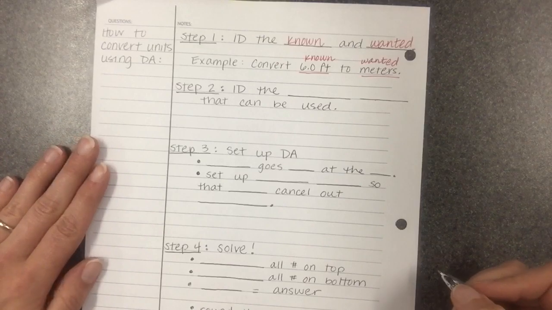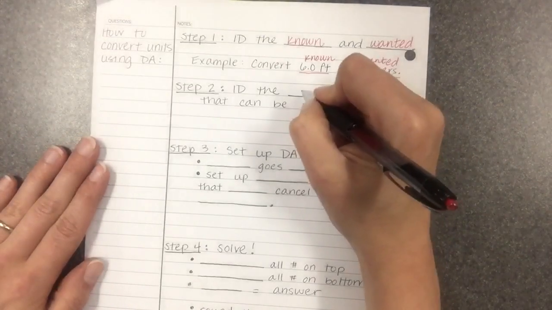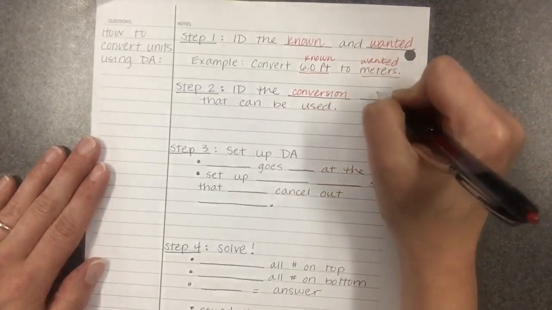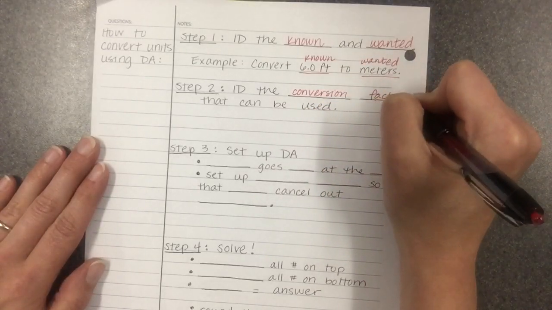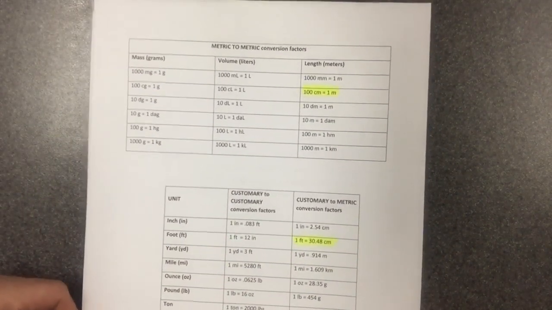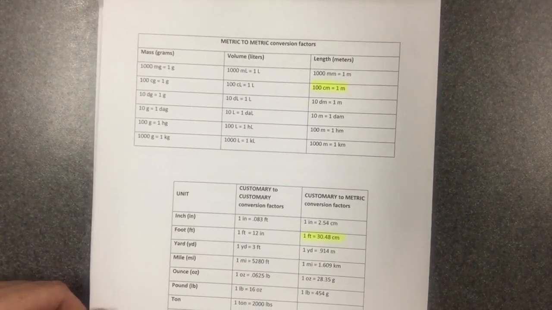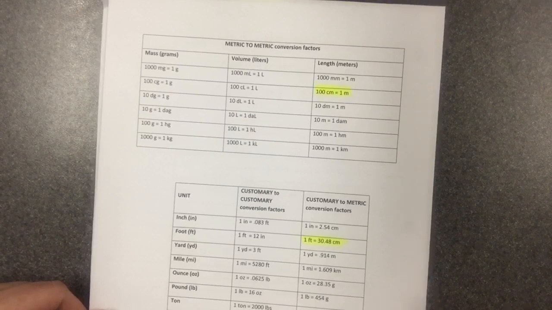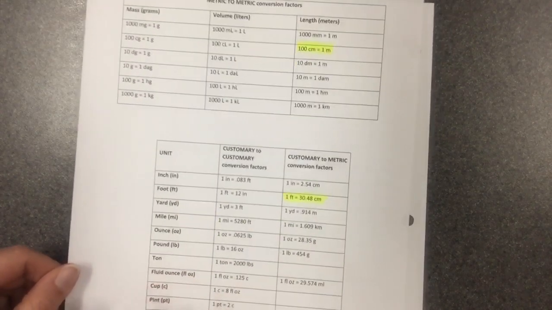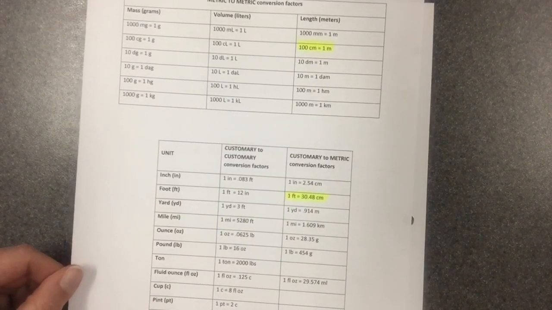Step 2 is going to be to identify the conversion factors that could be used to solve the problem. Okay, so for this you may consult a conversion chart. And so I have one here that you guys will get a copy of. And it has all kinds of conversion factors here, statements of equivalence. Now, I don't see a statement of equivalence directly between feet and meters.